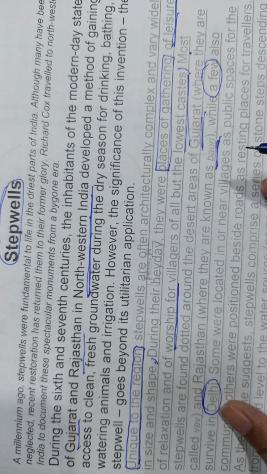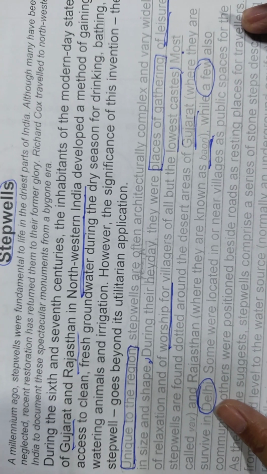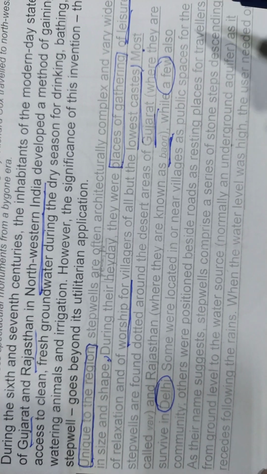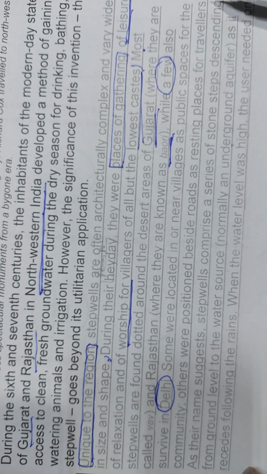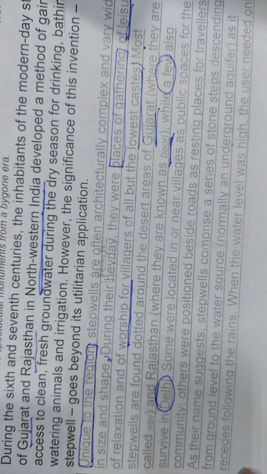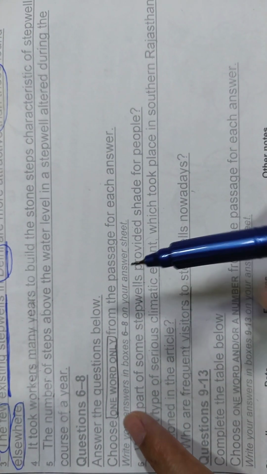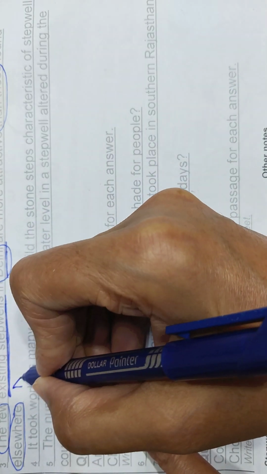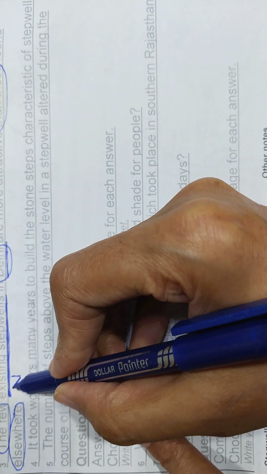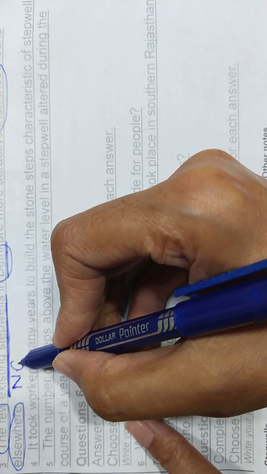Some were located in or near villages as public spaces of the community. Others were positioned beside roads as resting places for travelers. So they're not talking about the beauty, they're not talking about the attraction. So what will be the answer? The answer will be here not given, because they're not talking about the beauty or the attractiveness.